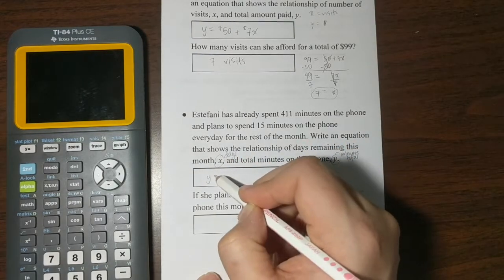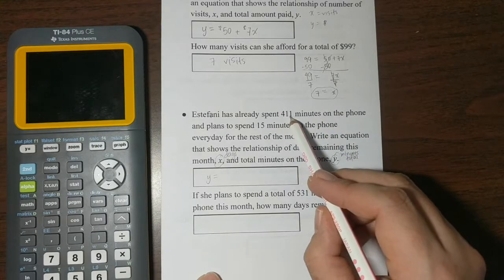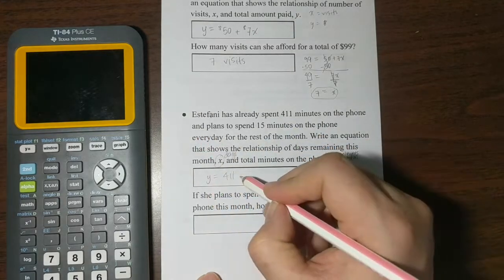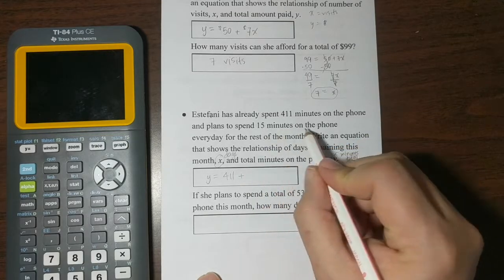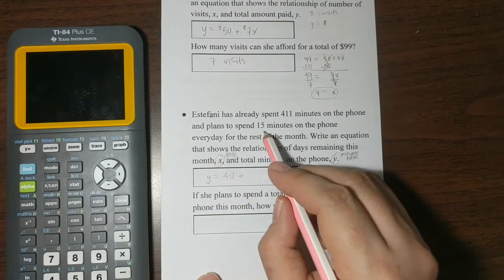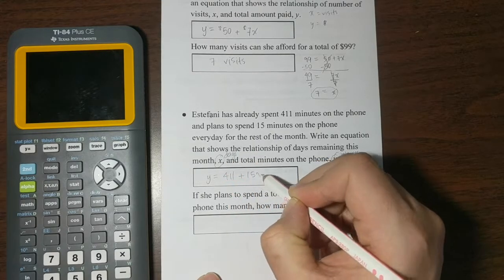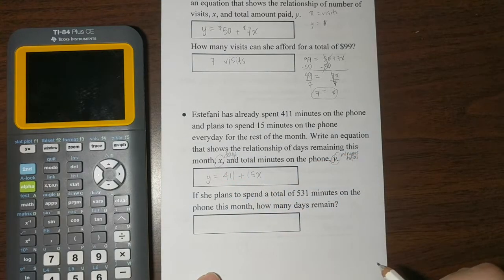So Y equals, we have 411, plus 15 minutes on the phone every day. So 15 minutes each day, or 15 times X.